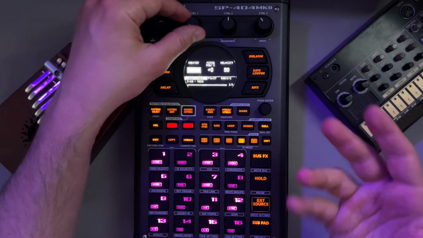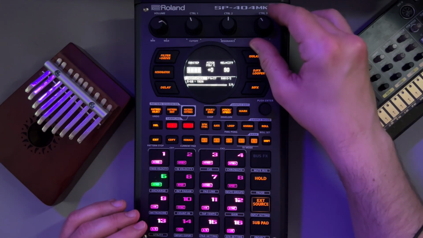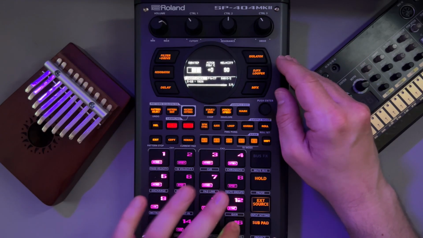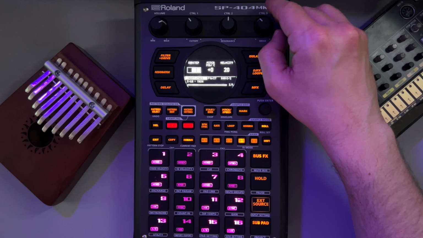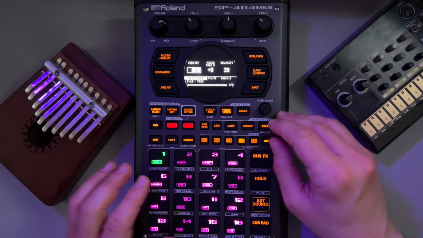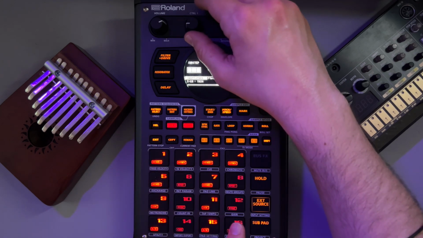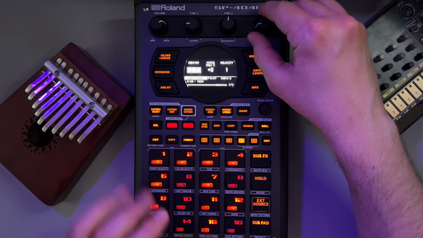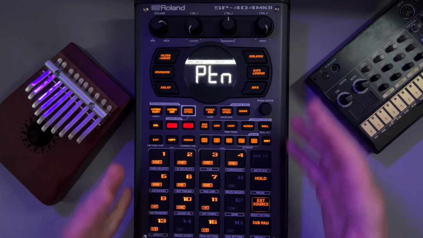So sub-steps are the ratchets, okay? So let's do maybe this one. That's a bit chaotic. Let's try that, and let's actually lower the velocity. There we go, and we can add some more color. Let's say here we'll do, maybe we'll just lower the velocities here. There we go. All right, so that's TR Rec mode.